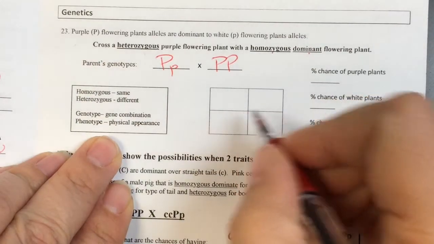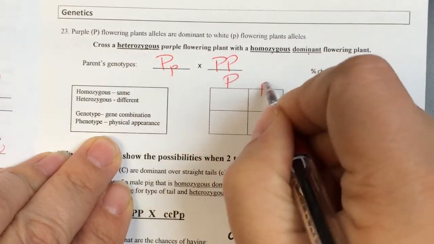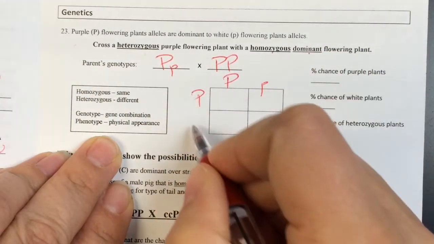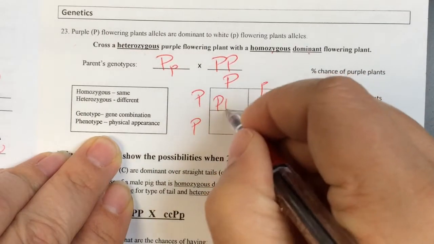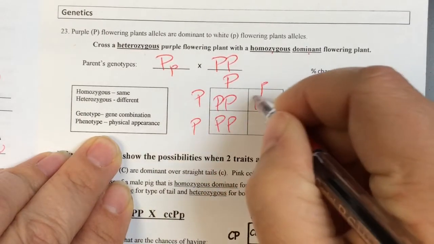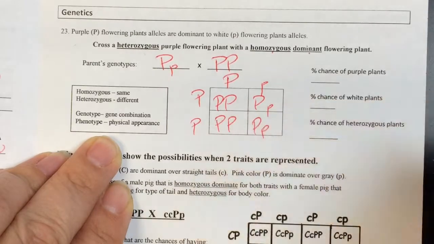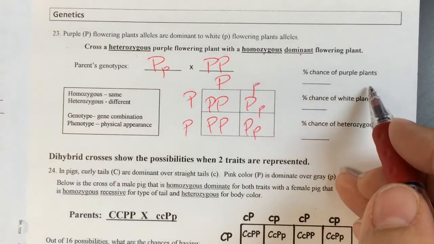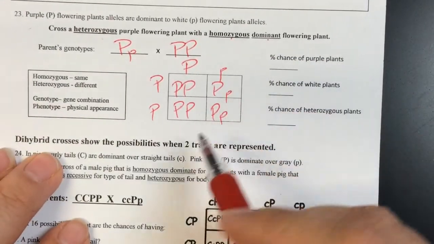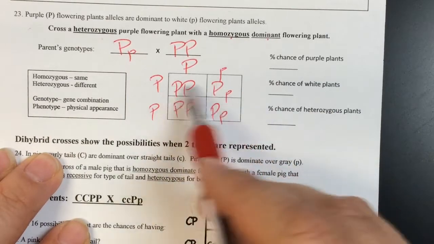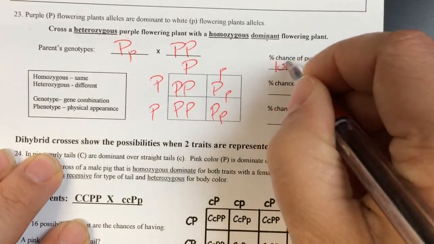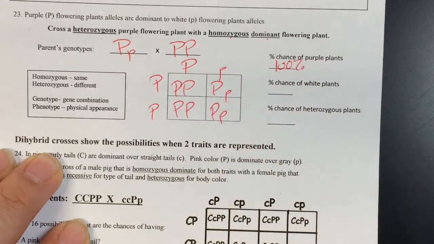So let's go ahead and write these out. We got big and little for one parent, and then we got big, big for the other. So our offspring on our Punnett square could potentially look like this. What's the chance of purple plants? Well, let's see. If they have a dominant, that means they're going to be purple. And oh my gosh, all of them have a dominant. So that means we have a 100% chance of them being purple.